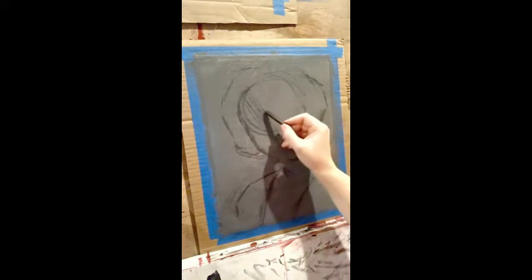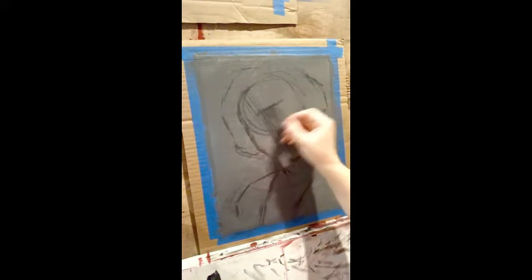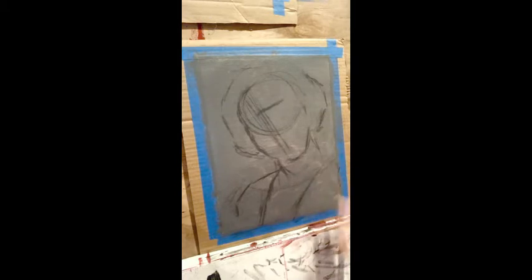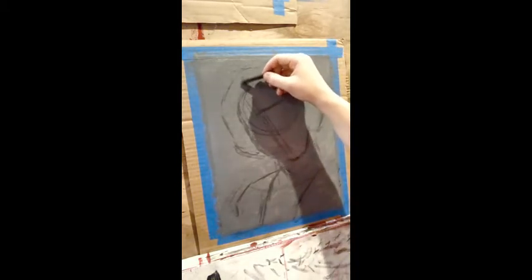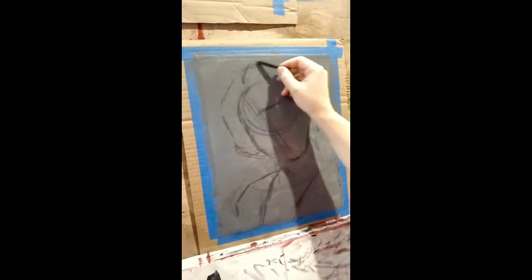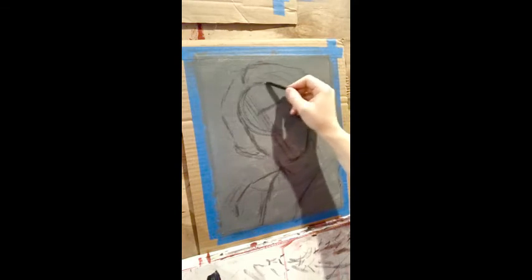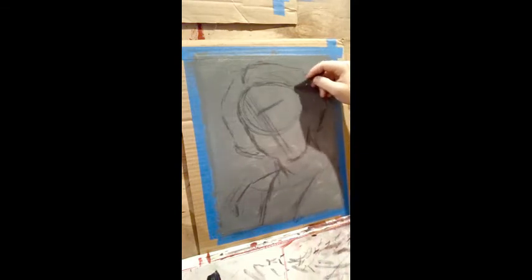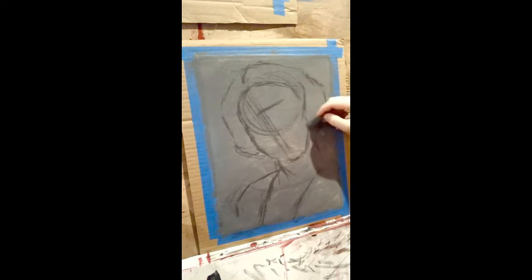But again, you're not getting super specific yet, because things may change. We have to gradually build up to becoming more and more specific. But right now I'm thinking of general placement and big shapes.